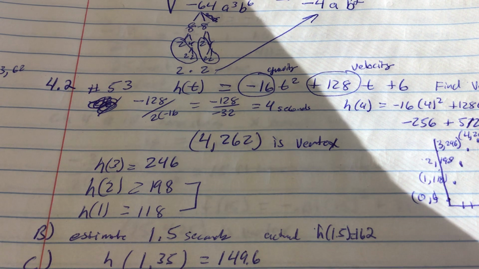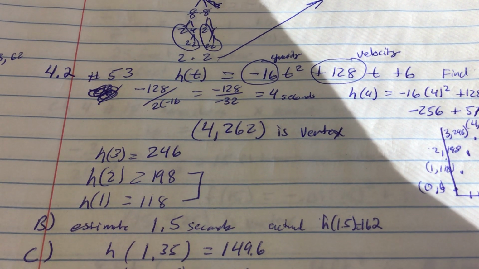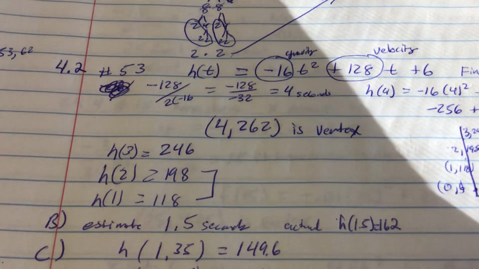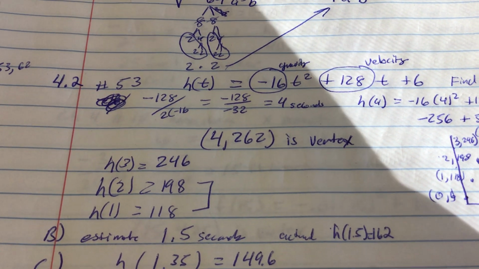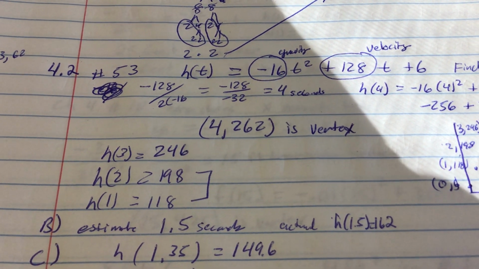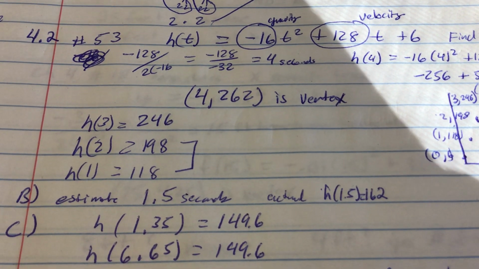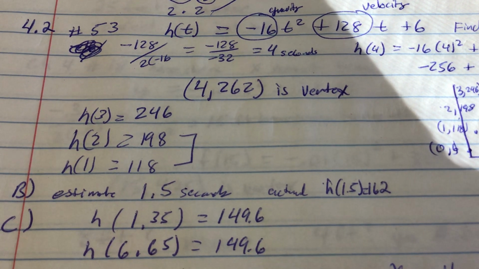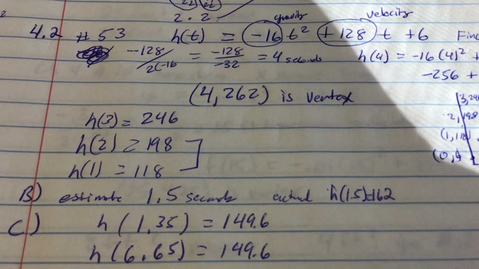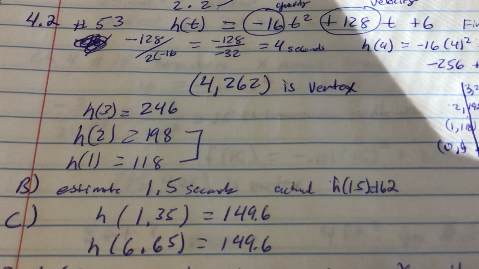Now I'm going to actually find the actual time it took, and I figured out that it was about 1.35 seconds. After 1.35 seconds, it was at a height of 149.6 feet. That's pretty close. So now, going down the other side, it's 1.35 seconds from 8 seconds, because that was the 0 second value. So I have to go from 8 minus 1.35. That's how I got the 6.65.